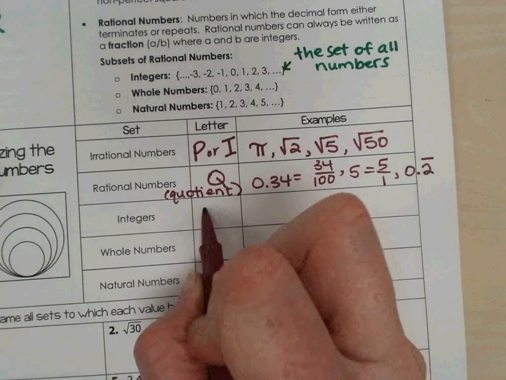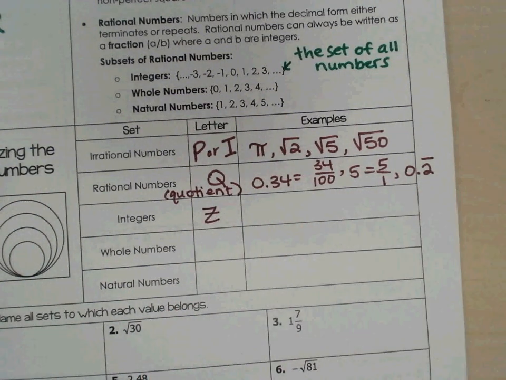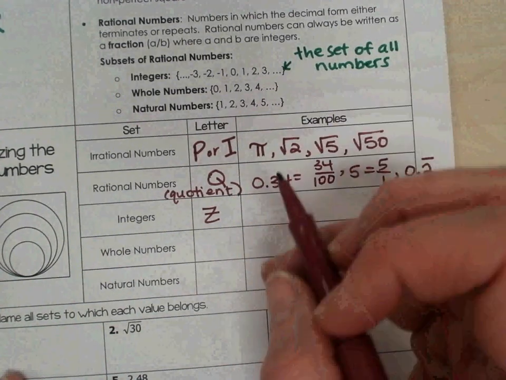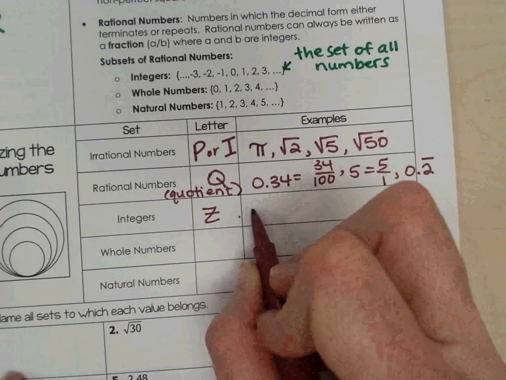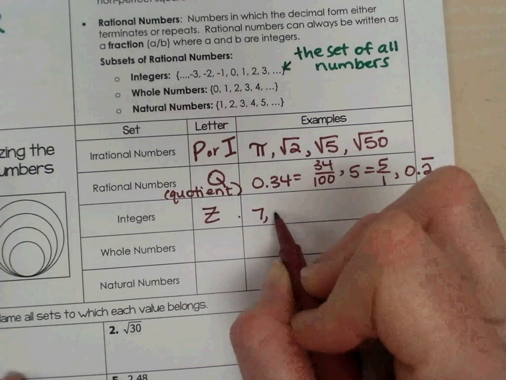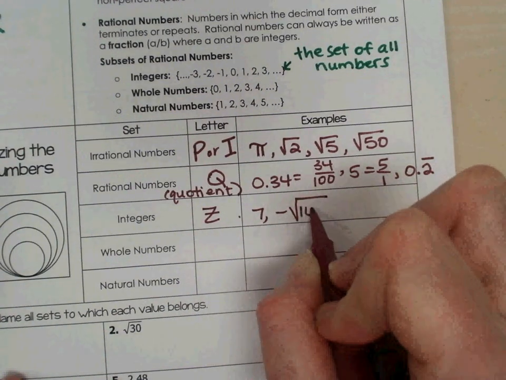Next category down is integers. I really think this one has to do with the Latin for integers, the capital letter Z. Integers. That's all I got, Z. It's one you might have to just memorize. Z goes with integer.